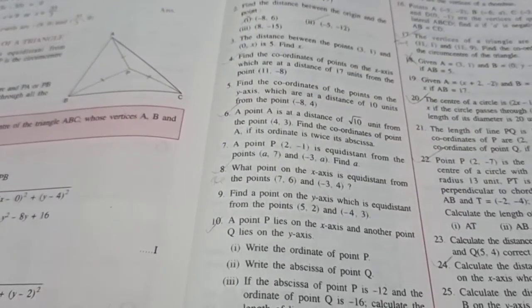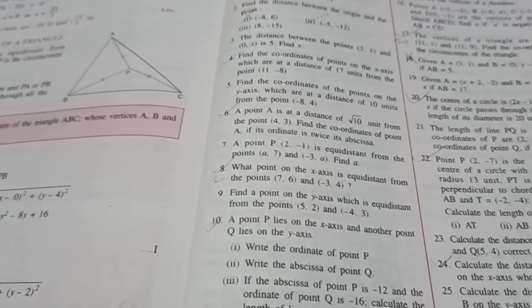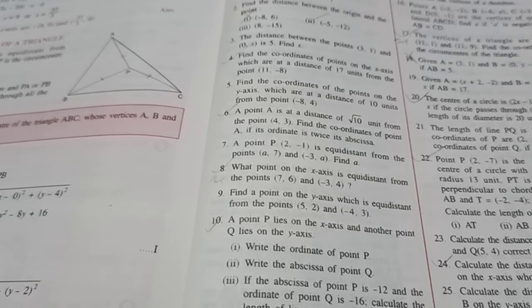A point P lies on the x-axis, that means its y-coordinate is 0. Another point Q lies on the y-axis, that means its x-coordinate will be 0. Write the ordinate of point P, I just said it, it would be 0. Roman number 2, write the abscissa, that is the x-coordinate, of point Q. Well, it's lying on the y-axis, right? So its x-coordinate has to be 0.